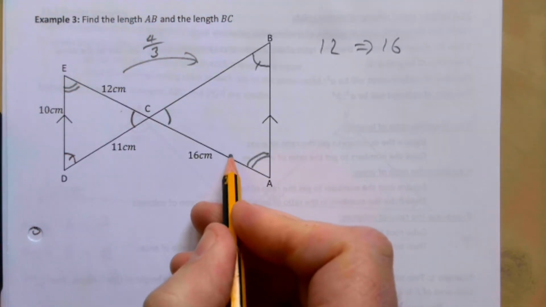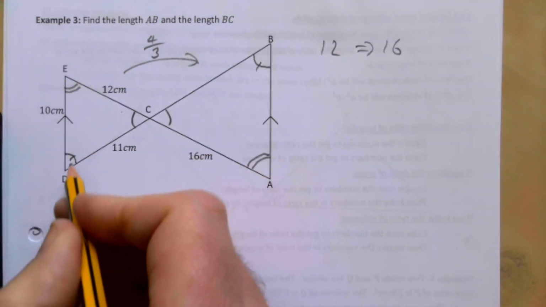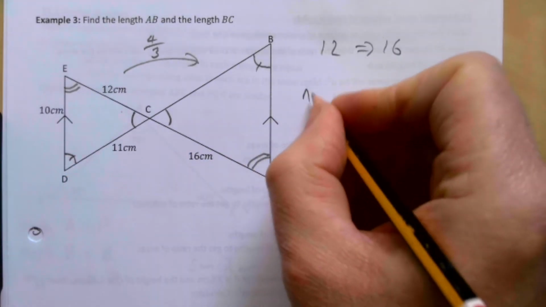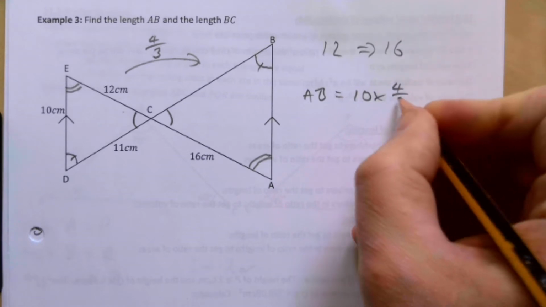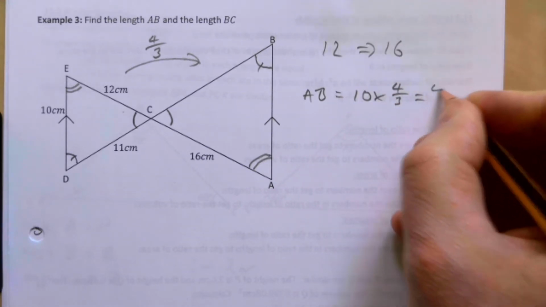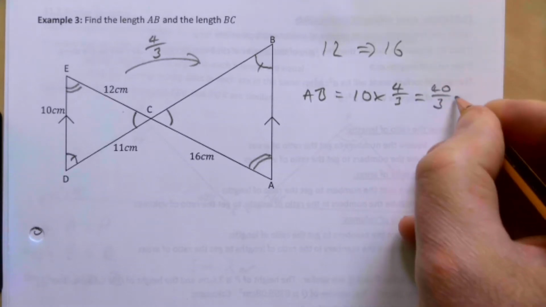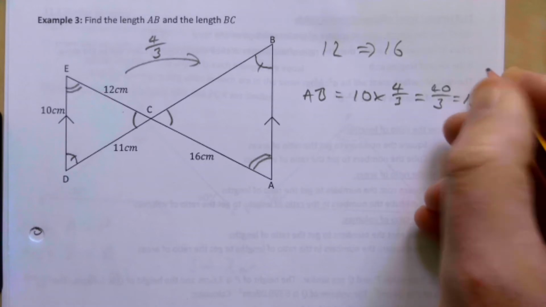Now just being careful about which side's which. We want the length of AB, so that's going to be the 10. So AB is going to be 10 times by 4 over 3, which is 13 and a third.